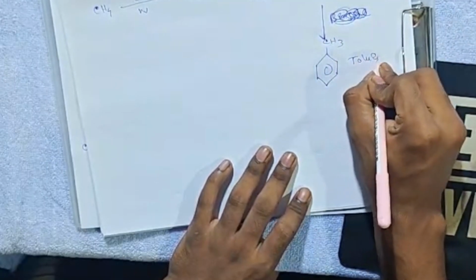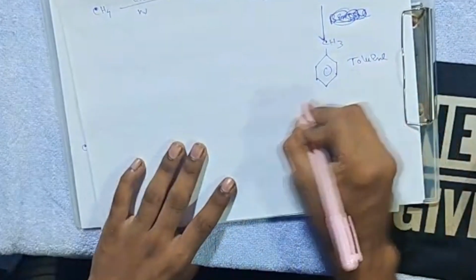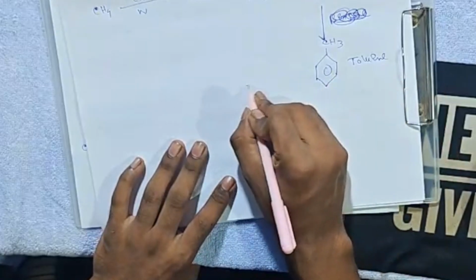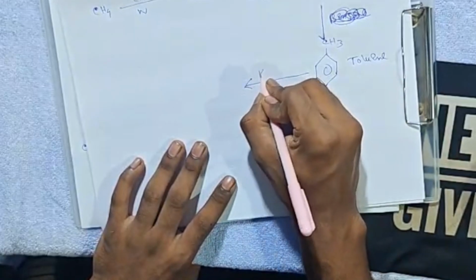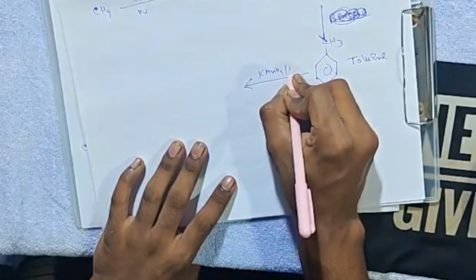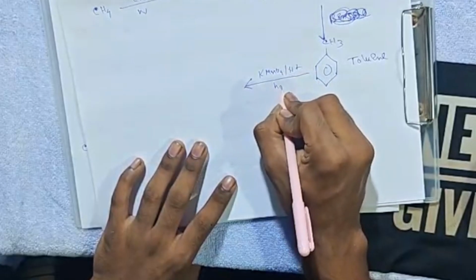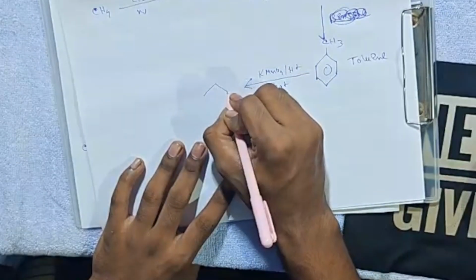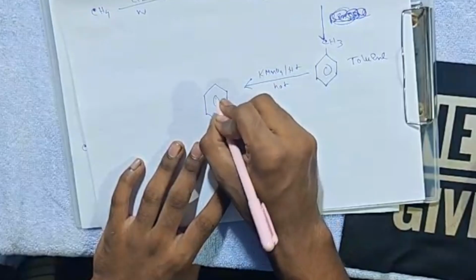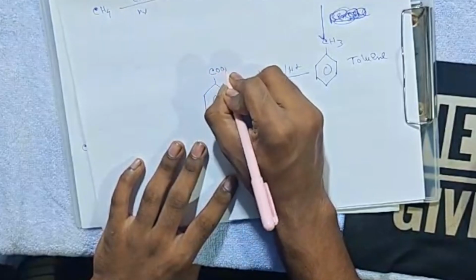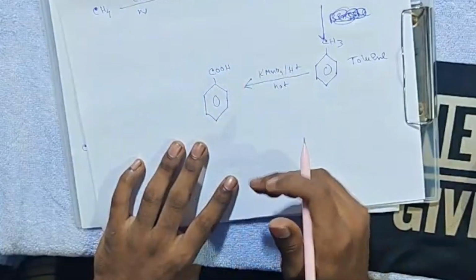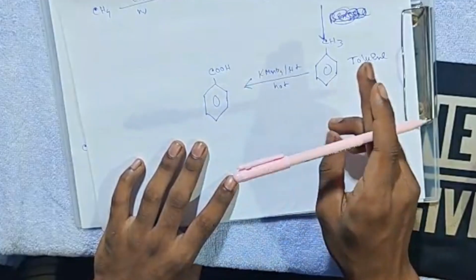It is called toluene. Now in this toluene, if you give hot KMnO4, H plus, what will happen? Simply it will form benzoic acid.